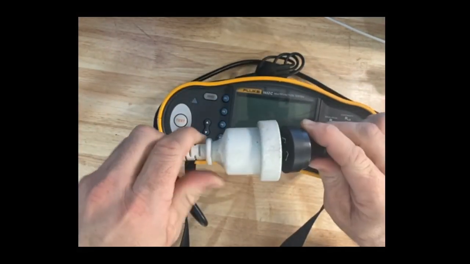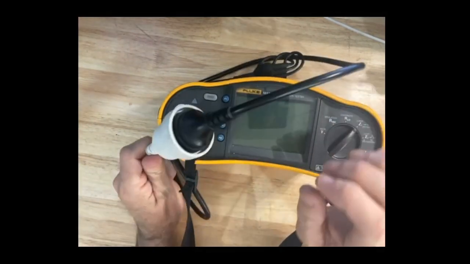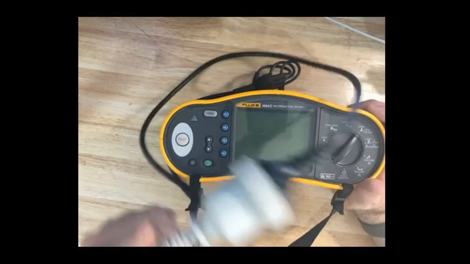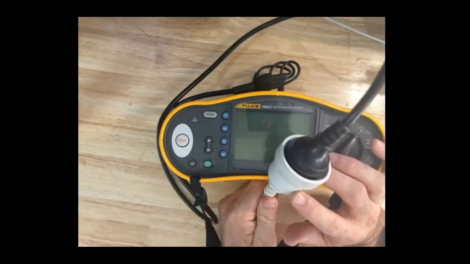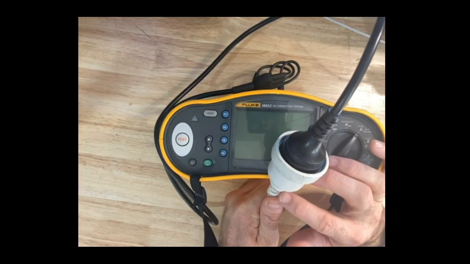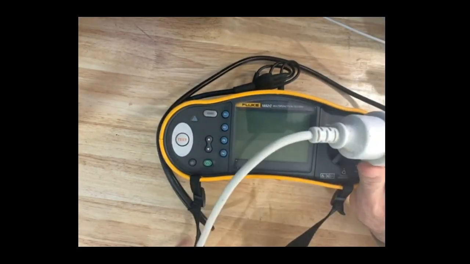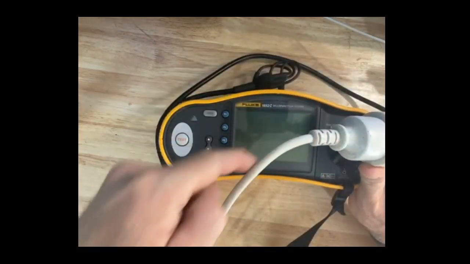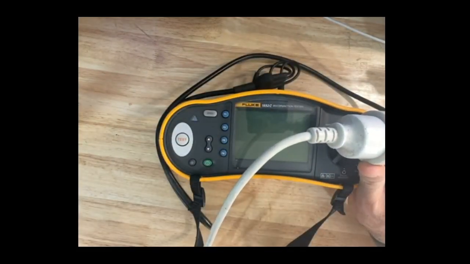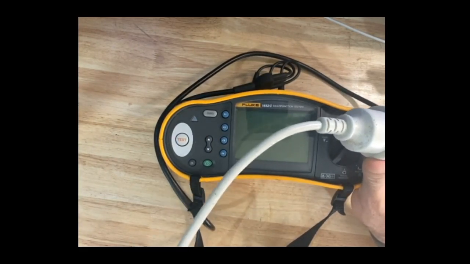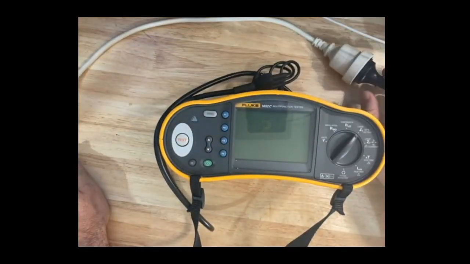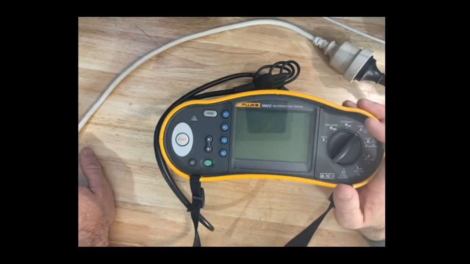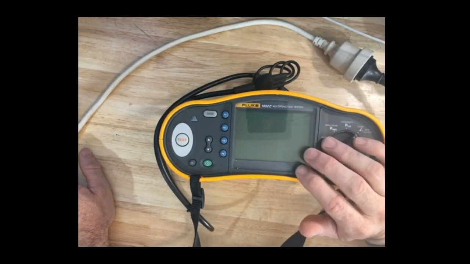Just a point to note, normally I would plug this straight into a socket at the wall. I don't have one within close enough reach in my workshop here, so I've just got an extension lead. That will add some resistance to my earth fault loop impedance path. As you can imagine, now my current has to come all the way down the phase conductor of this extension lead and back along the earth conductor before it gets to my socket. So I'm adding a significant amount of resistance, maybe an ohm or two, maybe an ohm, to my earth fault loop impedance path, which may mean that the test fails.